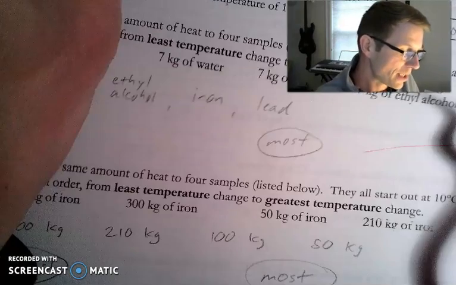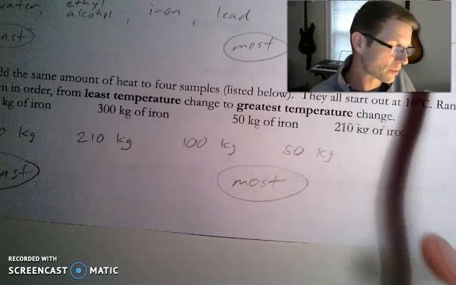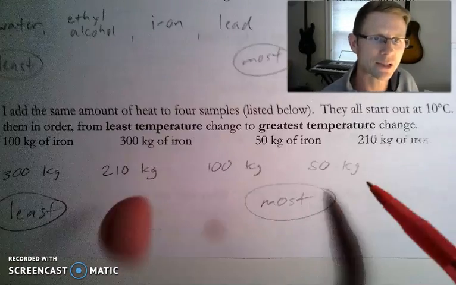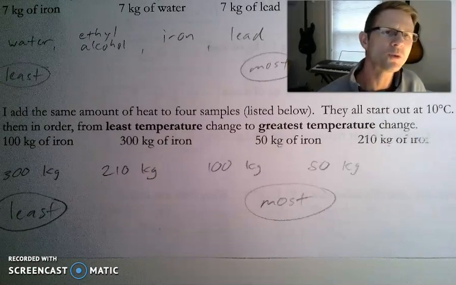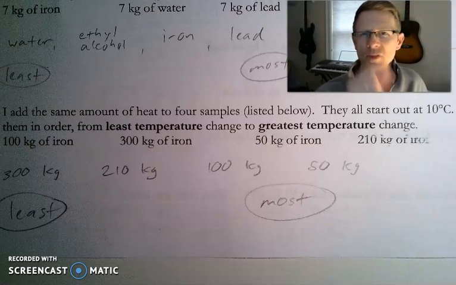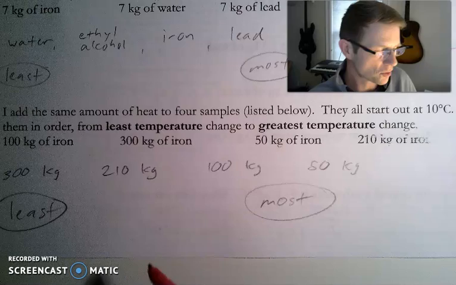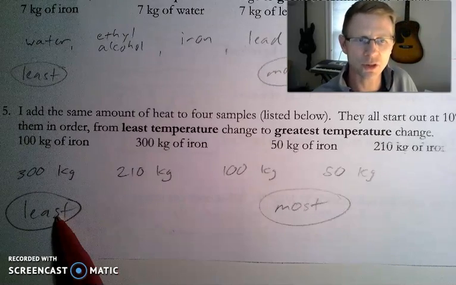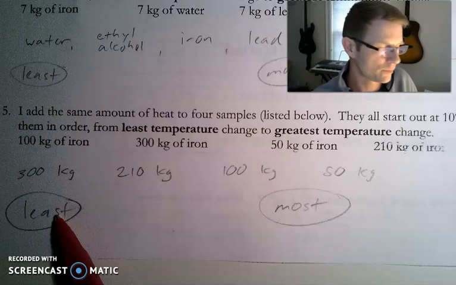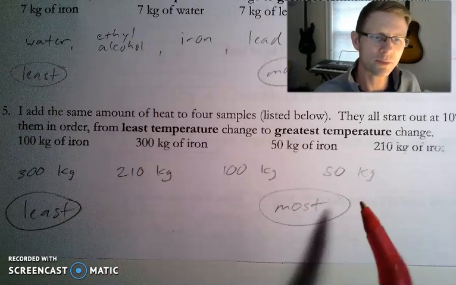Number 5 is also about resistance to temperature change, but it's based on mass. They're all iron. So the thing with the most mass is the thing that's going to resist the temperature change the most. So the most mass is 300 kilograms, so that will have the least temperature change. 50 kilograms has the most.